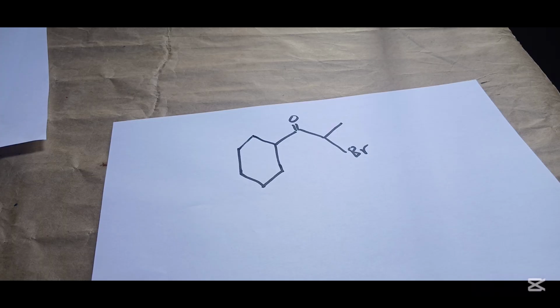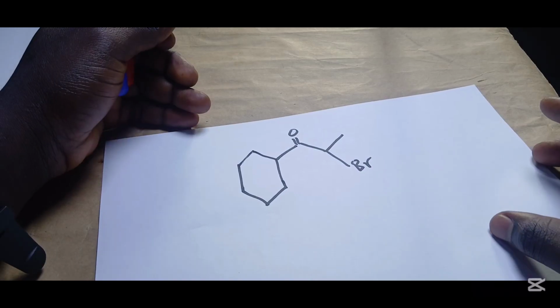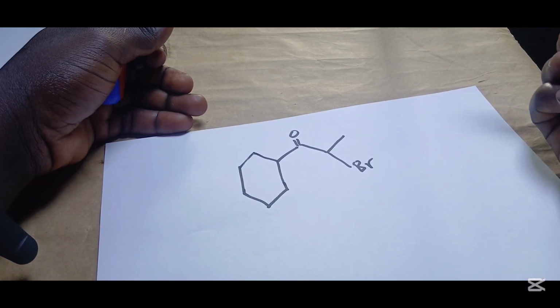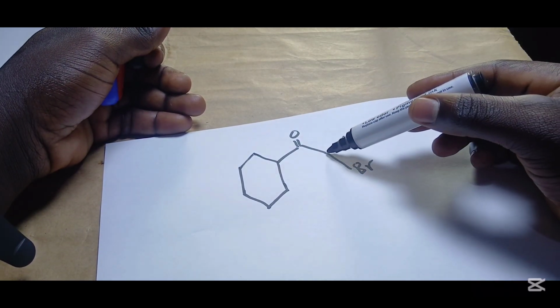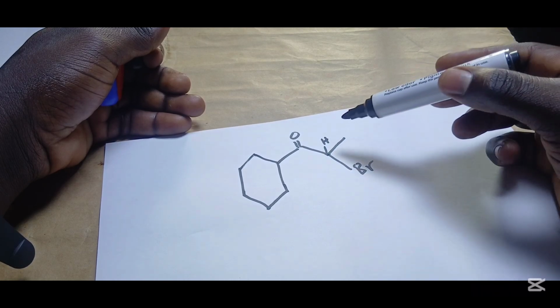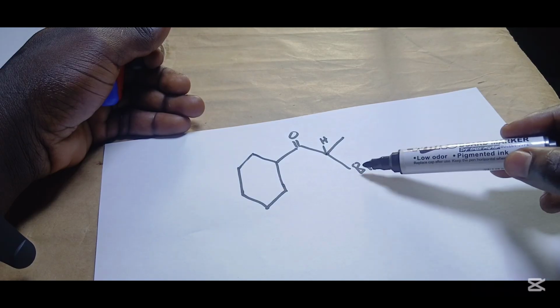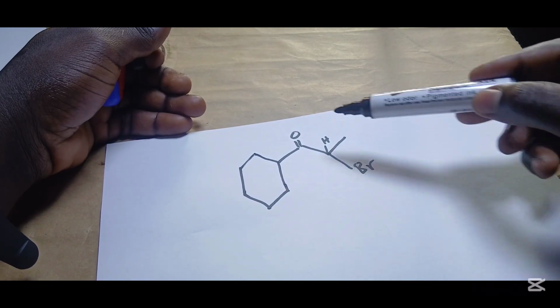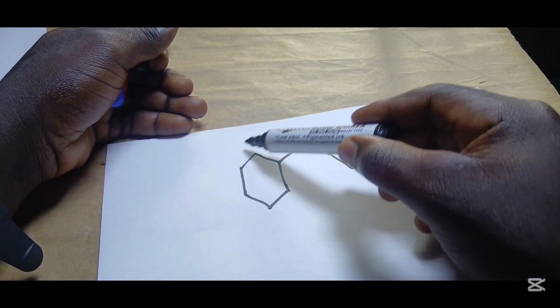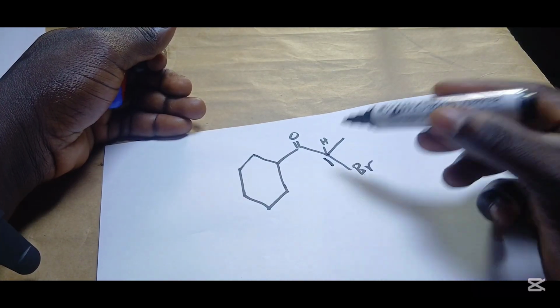Determine the number of chiral centers in this molecule and tell whether the molecule is chiral or achiral. Well, we are looking at the carbon atom with 4 different groups attached to it. There is hydrogen here. So this carbon atom has a methyl group, a bromine attached to it, a hydrogen, and another substituent at the side. So this is a chiral center. So let's name it number 1.